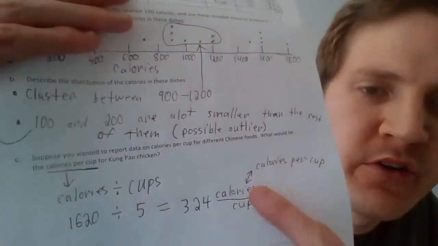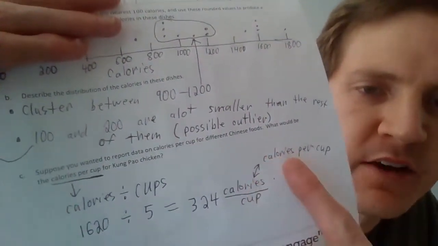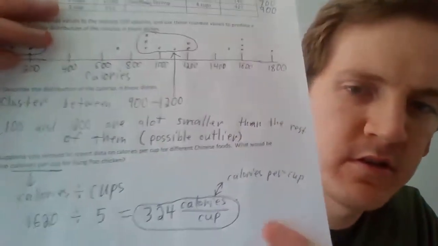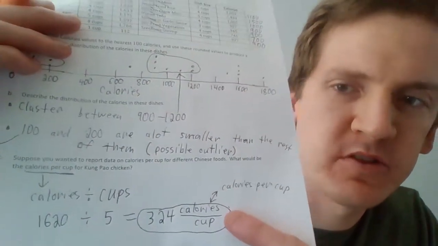Okay? So in other words, I could put a double arrow. These are the same way to say calories per cup, calories over cups. So there's my answer on the next option. It should be C.